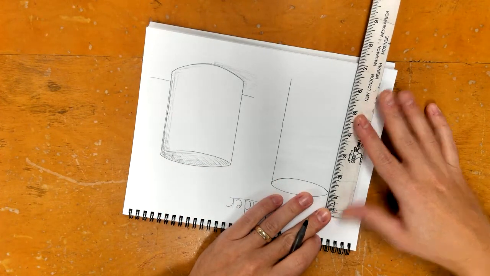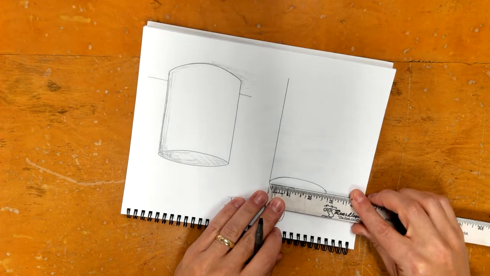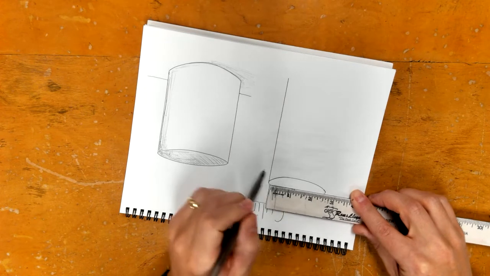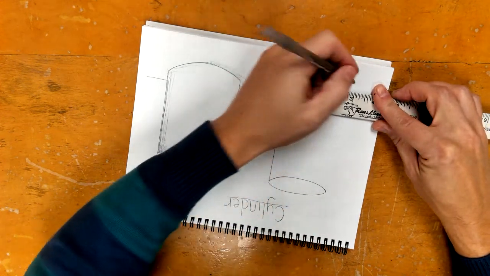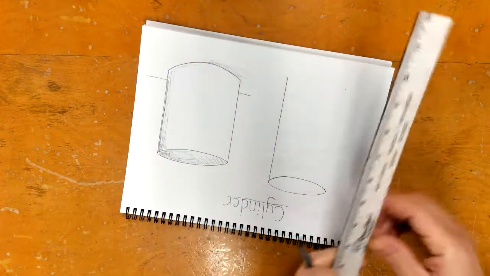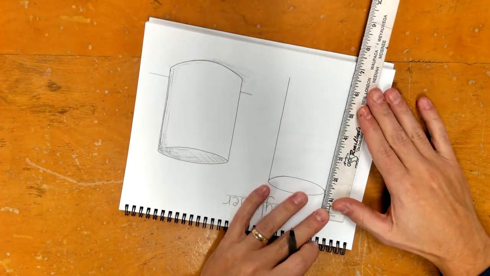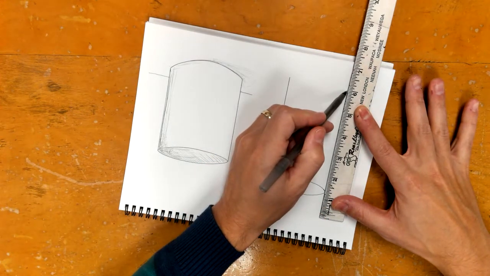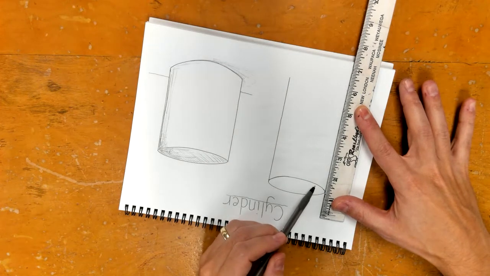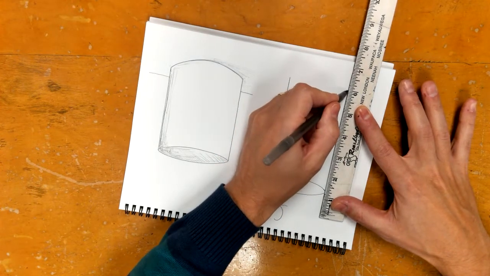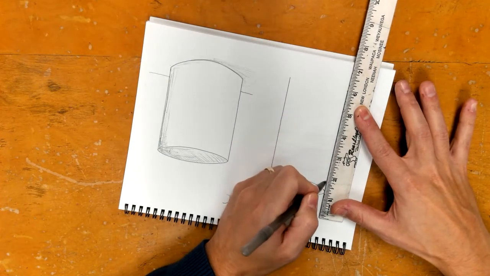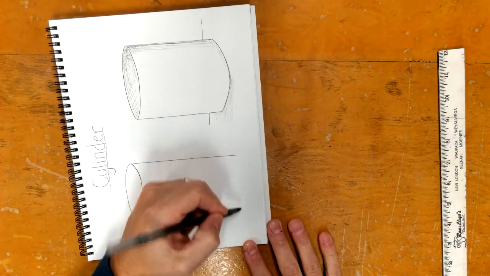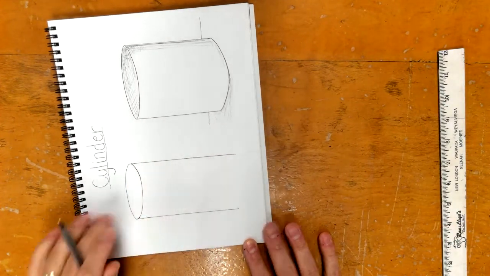And what you could do is measure the distance from the corner to the corner. And then you could go down to the bottom and add a line, and that's going to make it a straight cylinder. All right. So I matched up the line that I put down here. I'm on the corner edge here. And what you want to do is try to draw it down about the same distance.